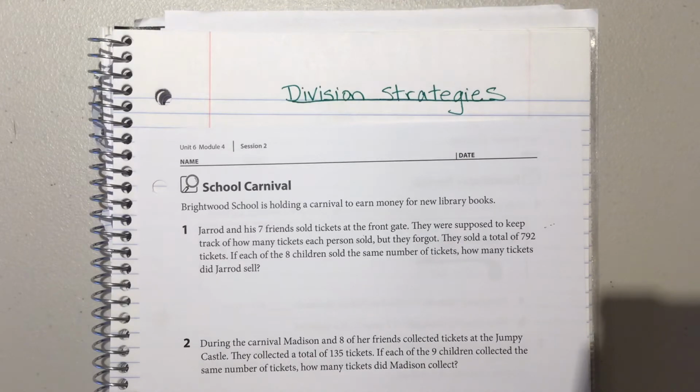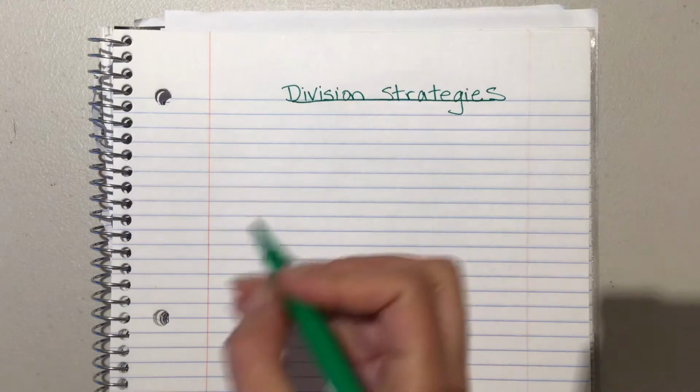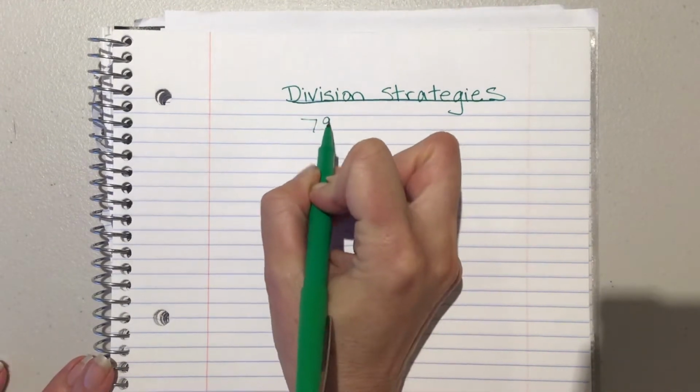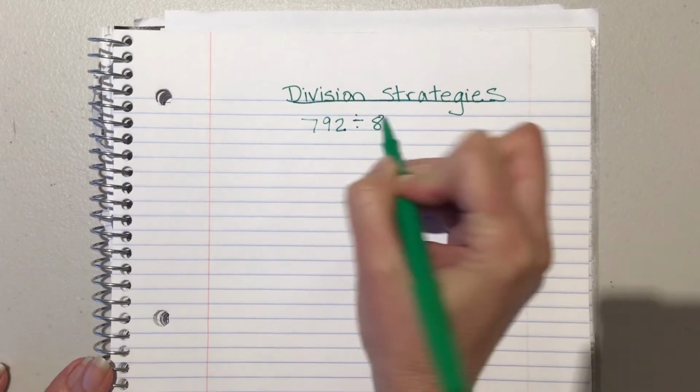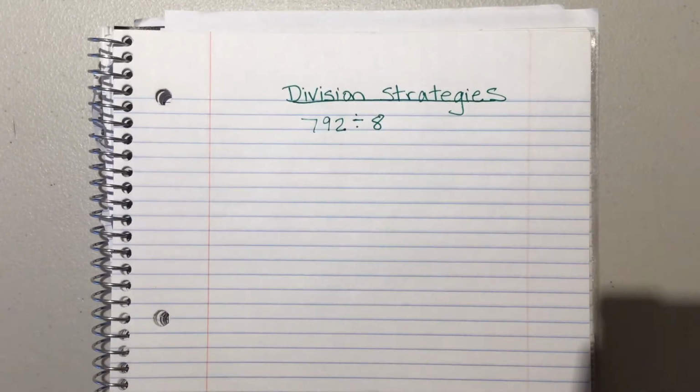So thinking about what this problem is asking you, there's 792 tickets and there's 8 children that are selling them. And we're going to assume they each sold the same amount of tickets. So what that would look like as a division problem is 792 divided by 8. And now I'm going to show you several different strategies.